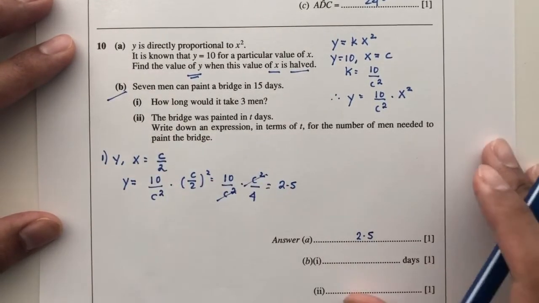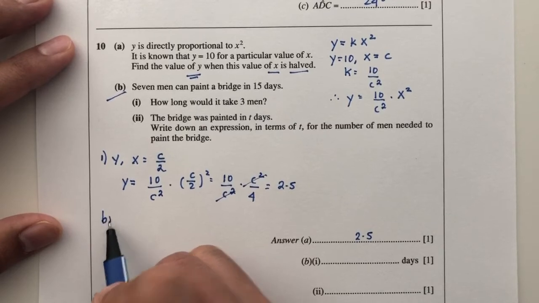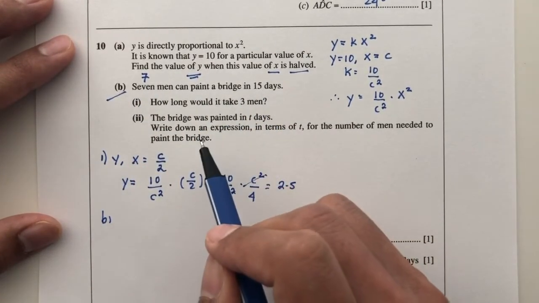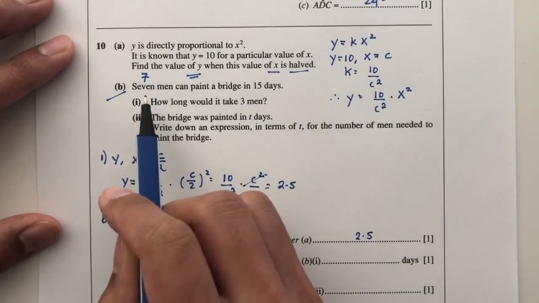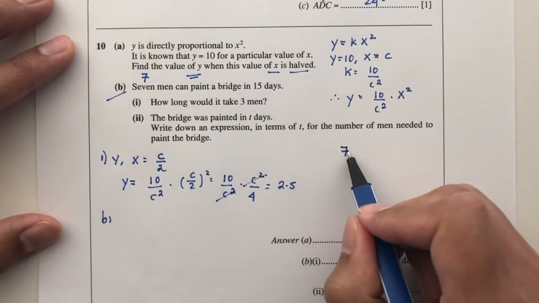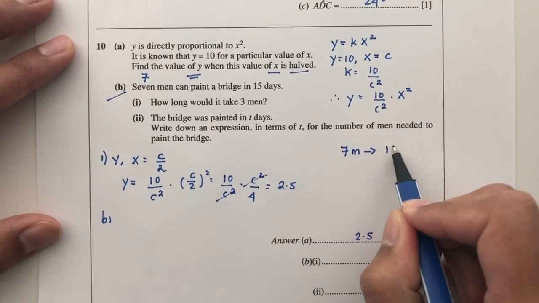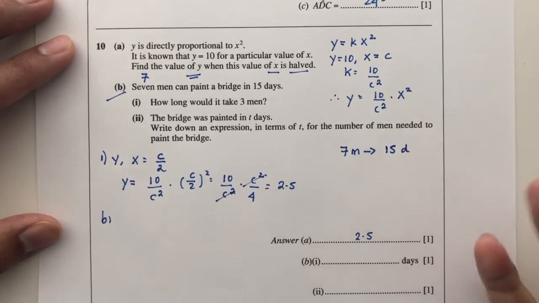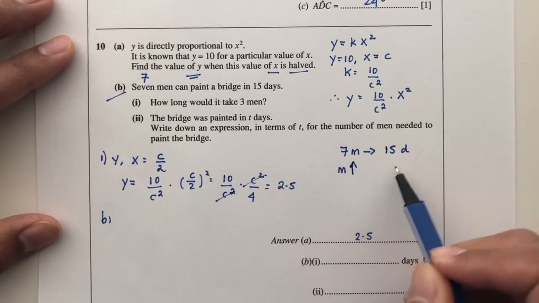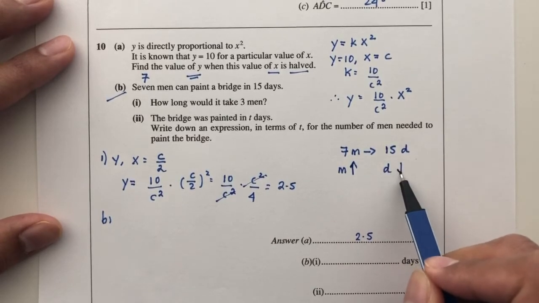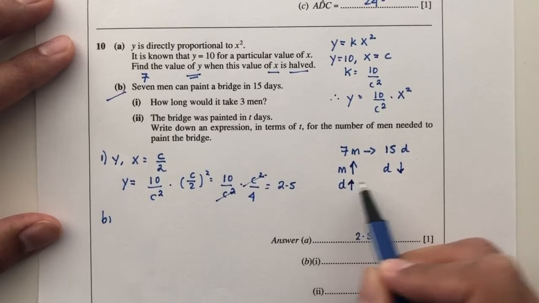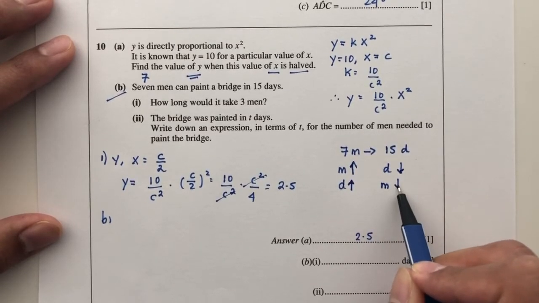Now part B, we have 7 men can paint a bridge in 15 days. As you can see here, it is very important that you realize this. It says 7 men can paint a bridge in 15 days. So logically, if the number of men goes up, the number of days will have to go down because it will be faster, right? And if you increase the number of days, men will have to go down.